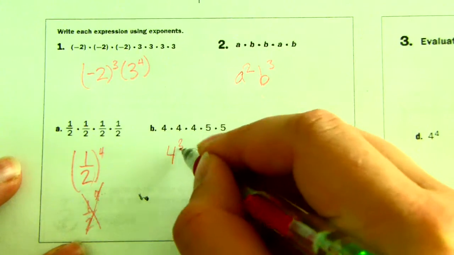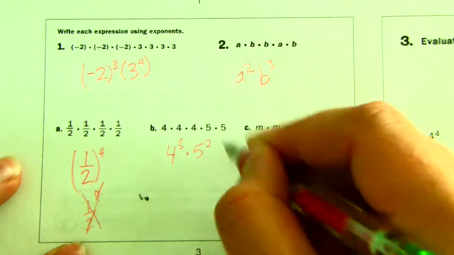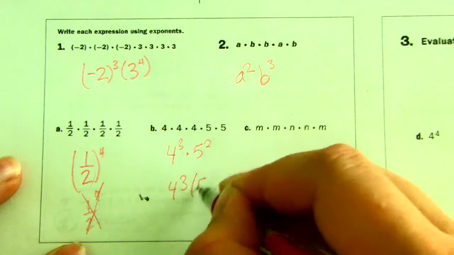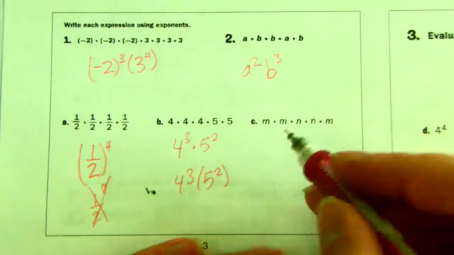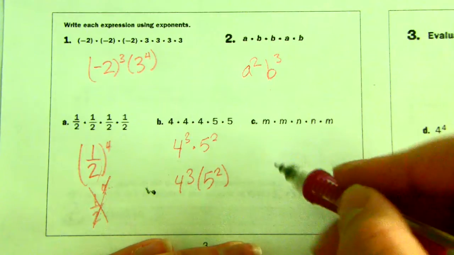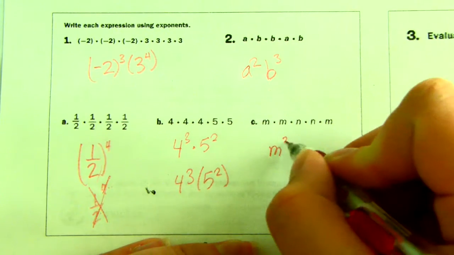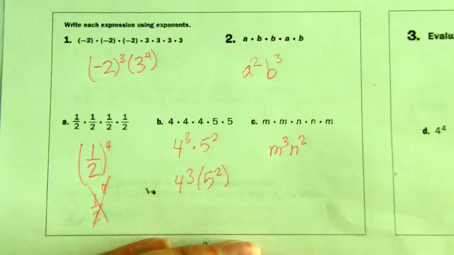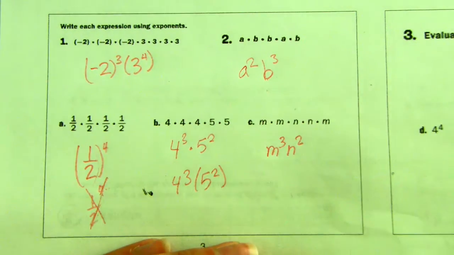This one, 4 cubed times 5 squared, or you could put it in parentheses. Another okay notation is this one. LMN, so M comes first, M cubed, N squared. So that would be in alphabetical order.